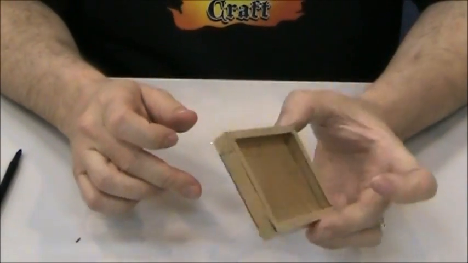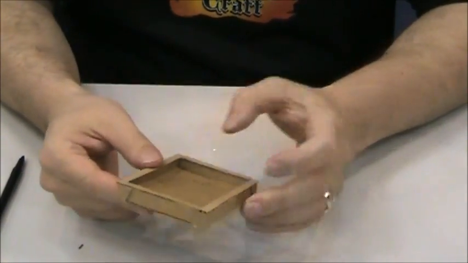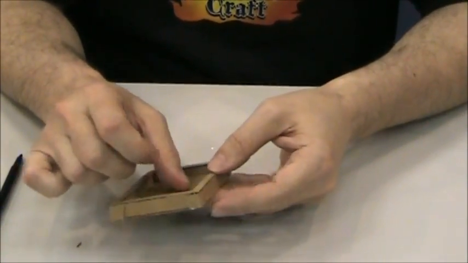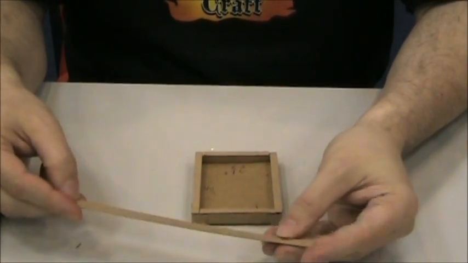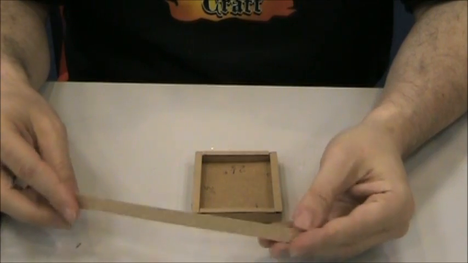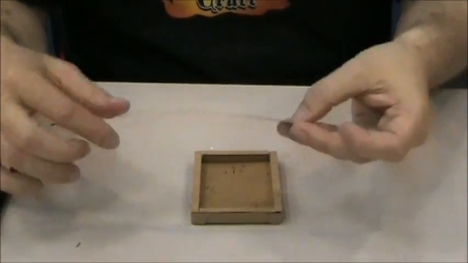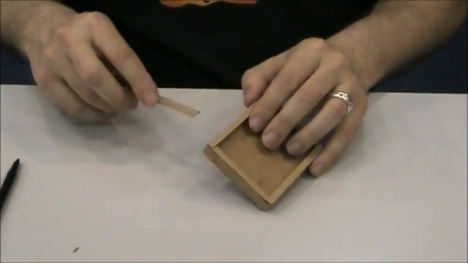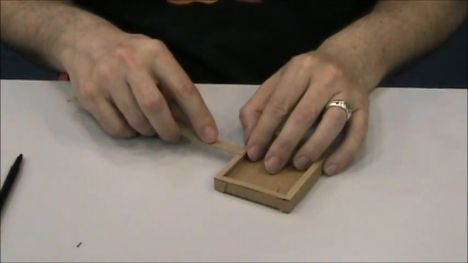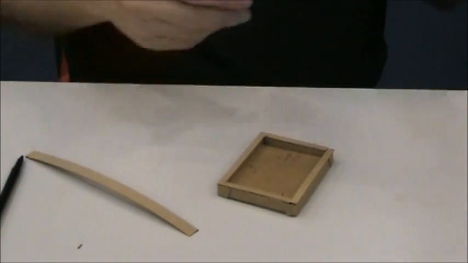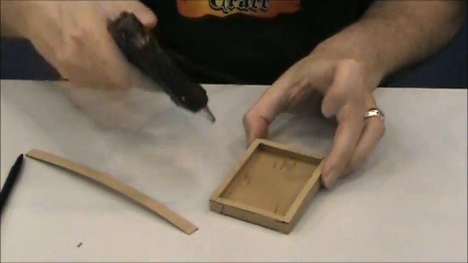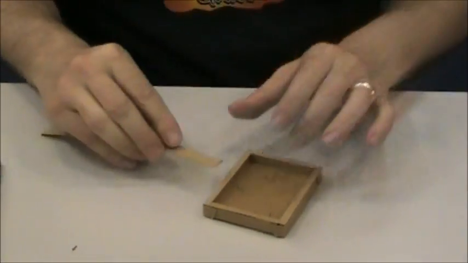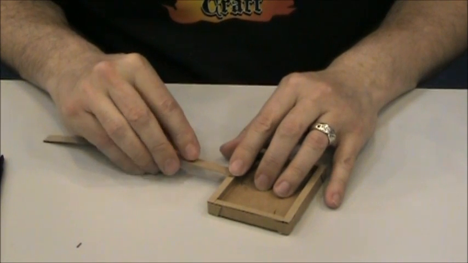Alright, so I have my basic car. And what I thought I'd do is add a little more interest to it. So I'm going to take some of this centimeter wide cardstock, and I'm going to glue it to the center. I'm just going to guesstimate. And I'll glue that, hold that down.